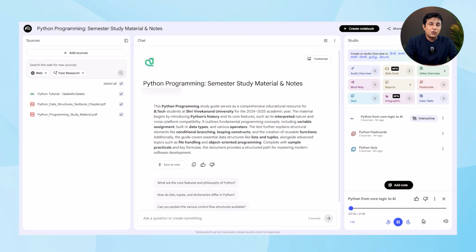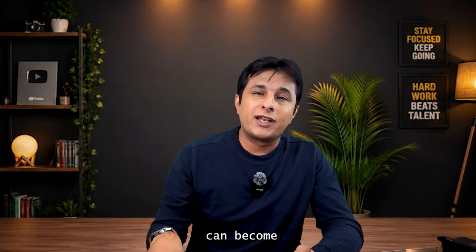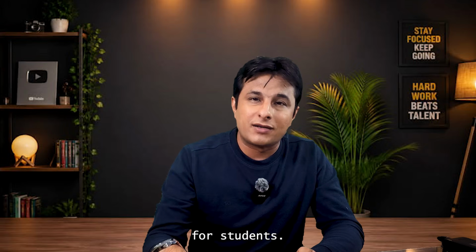So for students who are very studious, I think this can be a great feature. The student workflow is very simple, everyone. Upload notes, useful references, create quizzes for practice, use flashcards for revision, and listen to the audio overview whenever needed. This is how NotebookLM can become a practical study partner for students.